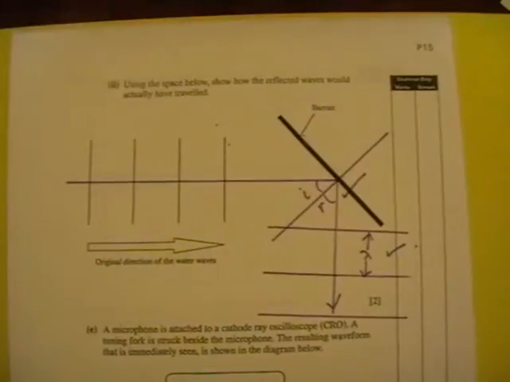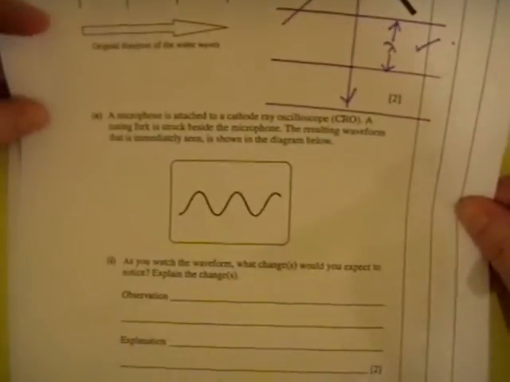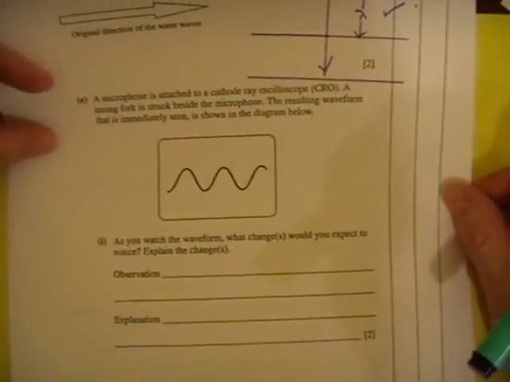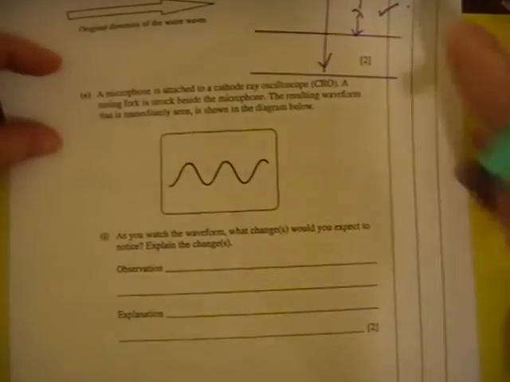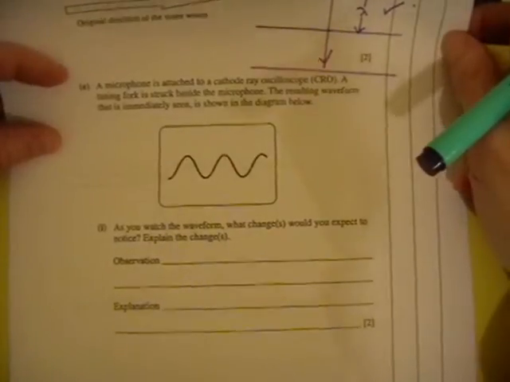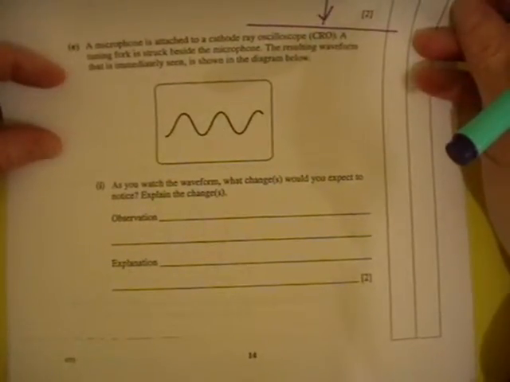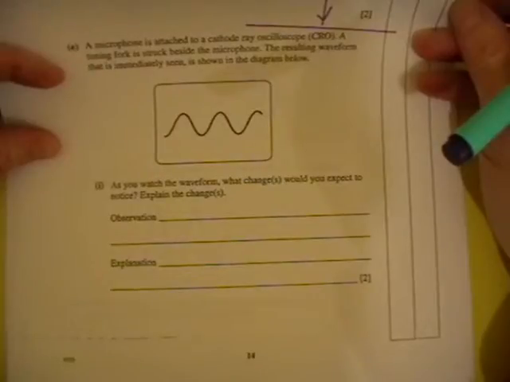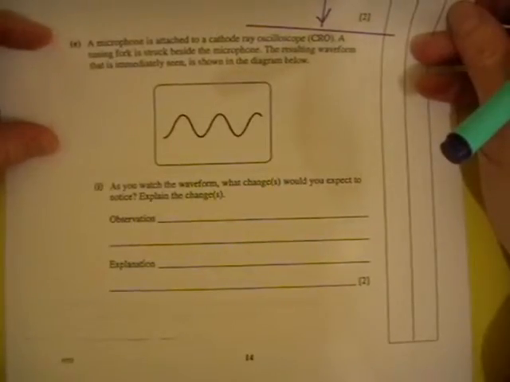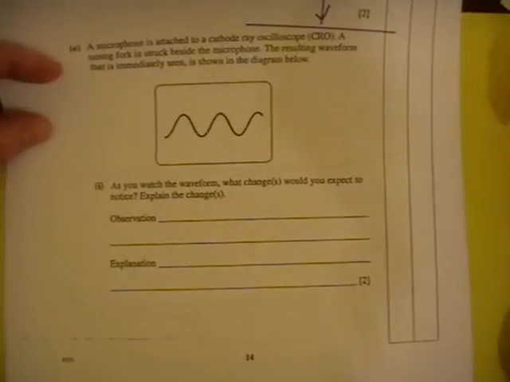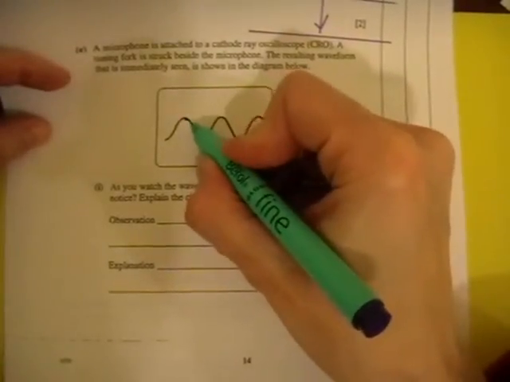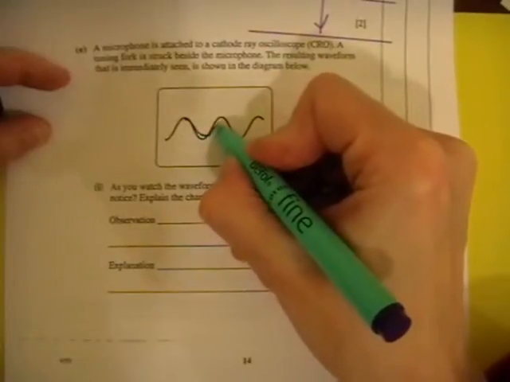Part E. A microphone is attached to a cathode ray oscilloscope. A tuning fork is struck beside the microphone. The resulting waveform that is immediately seen is shown in the diagram below. As you watch the waveform, what changes would you expect to notice? Explain the change. So, the tuning fork is struck beside the microphone, but there's nothing there to sustain the tuning fork. So what you would expect is that it will get quieter and quieter, like that there.